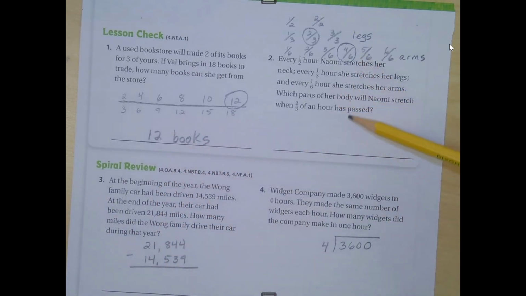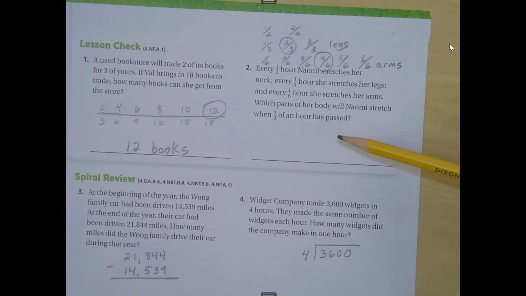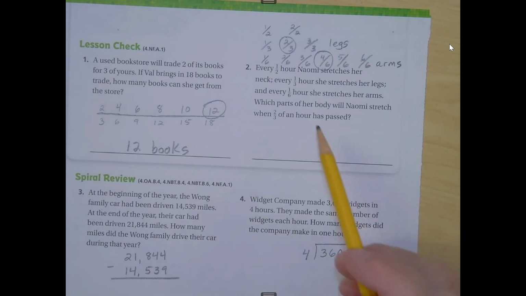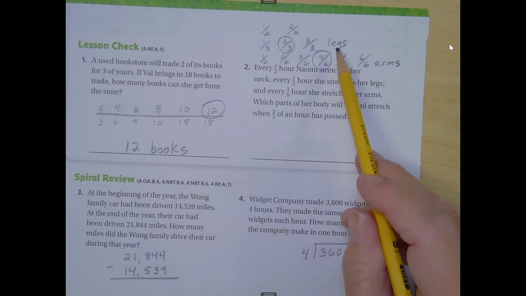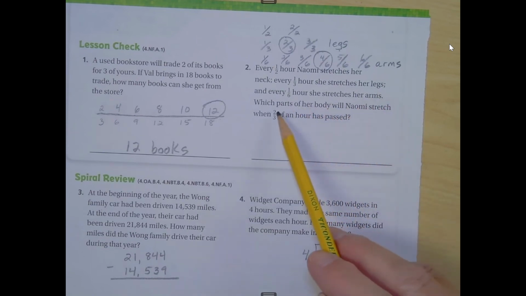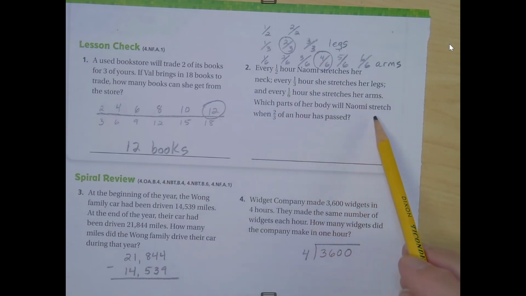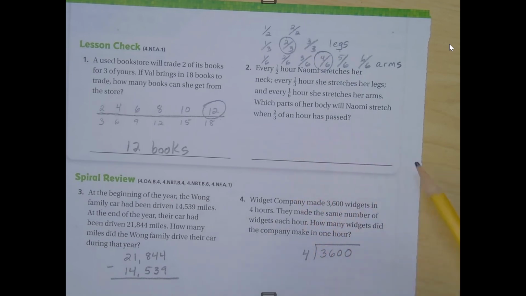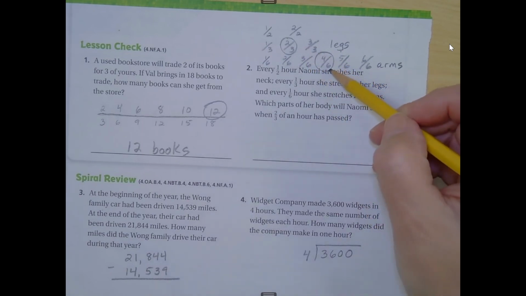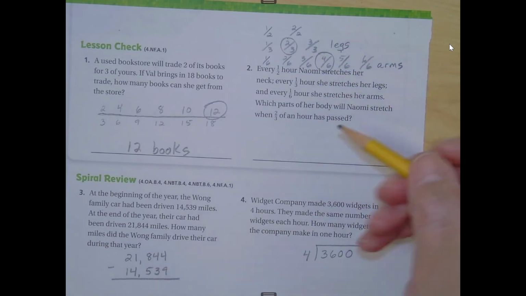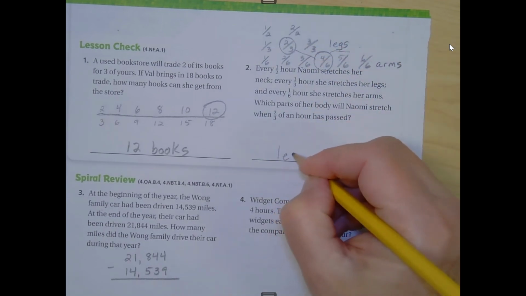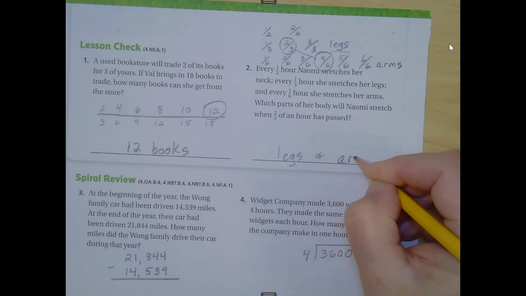Okay, here's that same kind of problem with fractions. Every half hour, Naomi stretches her neck. Every 1/3, she stretches her legs. Every 1/6, she stretches her arms. Which part of her body will Naomi stretch when 2/3 of an hour has passed? Well, I know that 2/3 is equal to 4/6. So at that point, she is going to be stretching her legs and her arms.